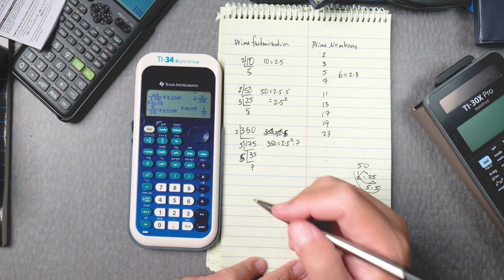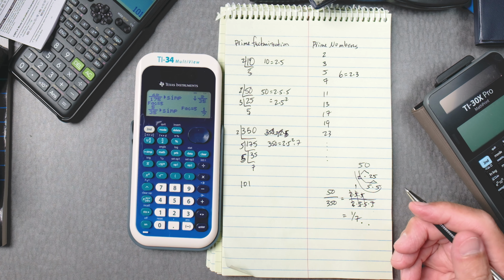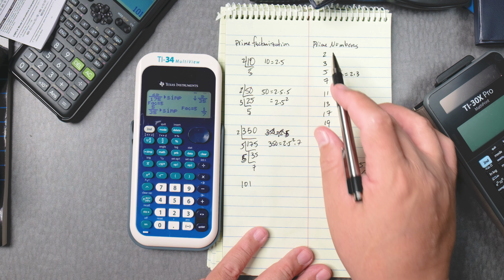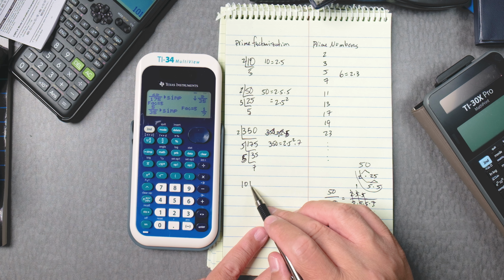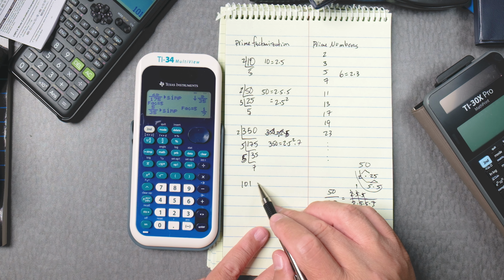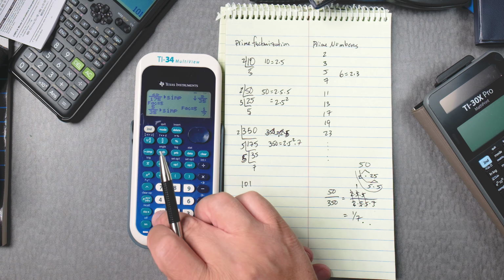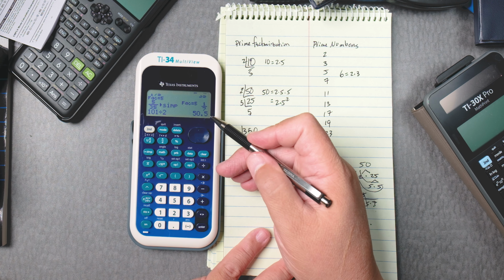All right, let's do something like 101. Now, 101, this is a little bit harder. This is not a 2 or an 8 or something. It doesn't end up with an even number. So most likely 2 won't go into 101. If you do 101 divided by 2, it doesn't go evenly.